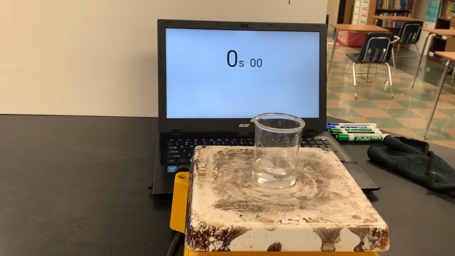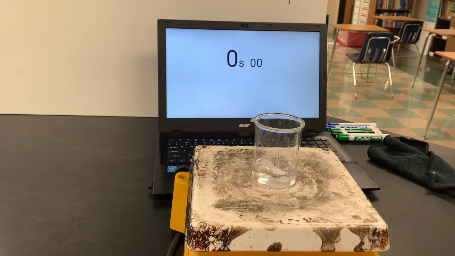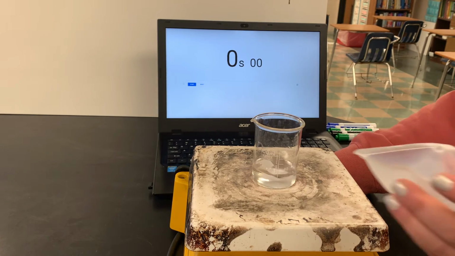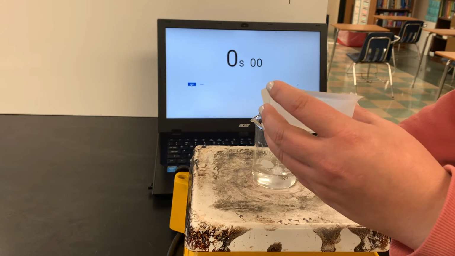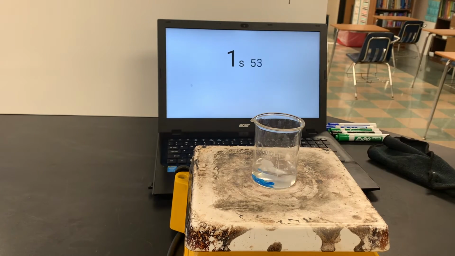So I'm gonna have to be a little careful here. I need to start the timer as soon as I add my 1 gram of copper sulfate that I've got here. I'm gonna add that with one hand. With the other hand, I'm gonna start the timer, and then I'll give you an up close picture so you can see exactly what's happening here. All right, ready, set, go.